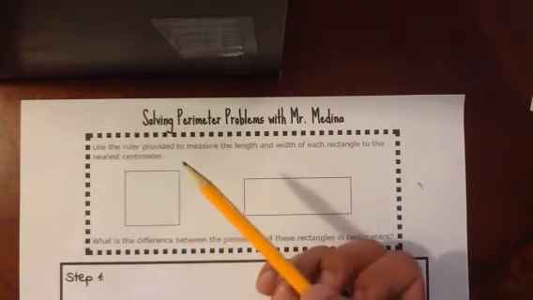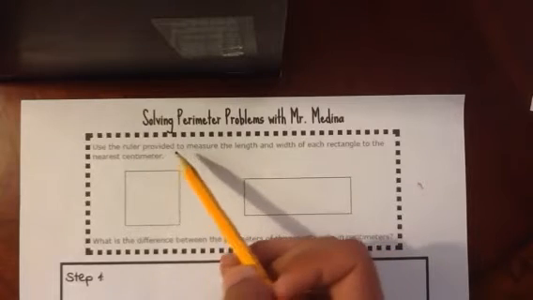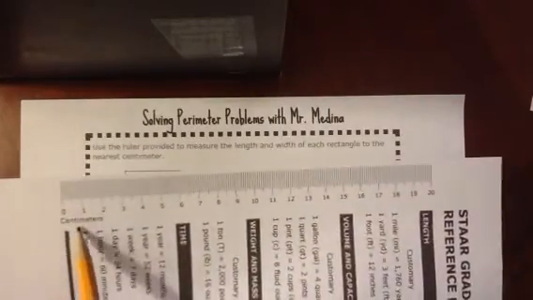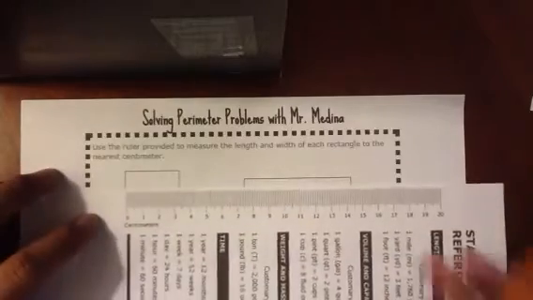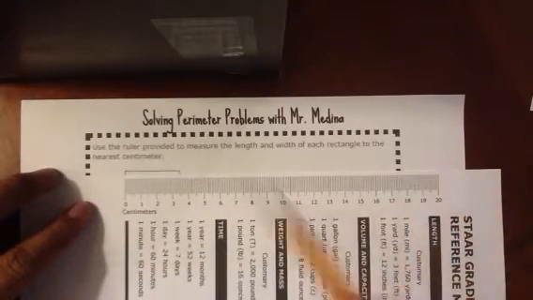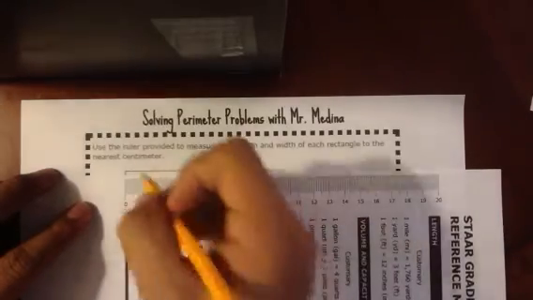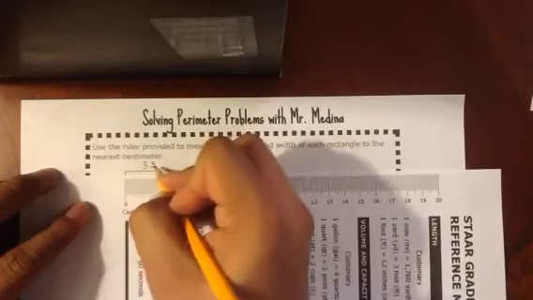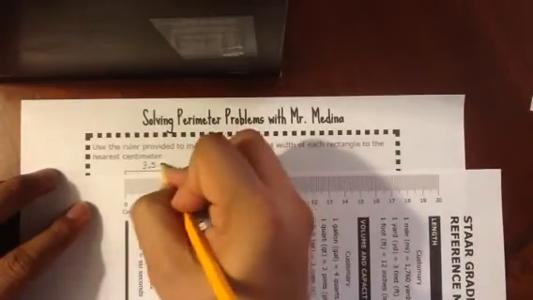So I'm going to go ahead and follow directions, and I'm going to measure that first. I'm going to use my STAR reference chart, my best friend, and use the centimeter side. Okay, when I put it on there, we're going to say that this one is 3.5, or 3 5/10 of a centimeter.